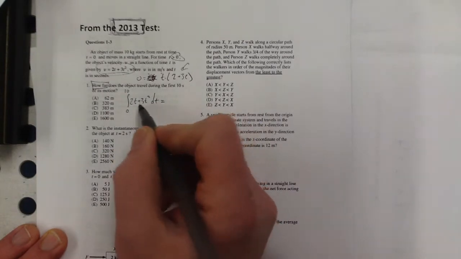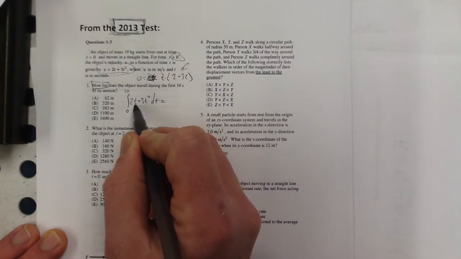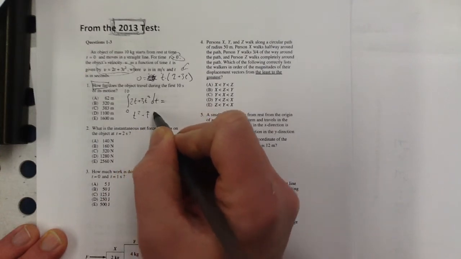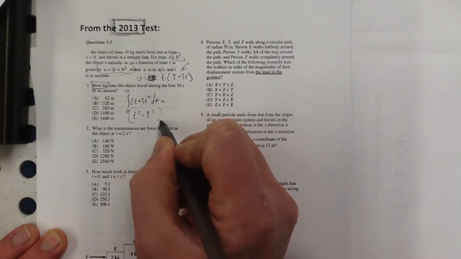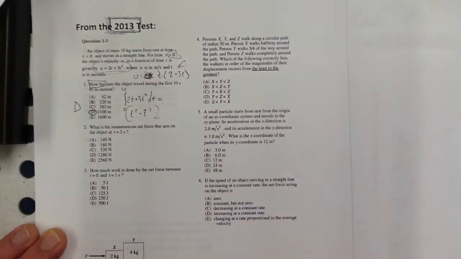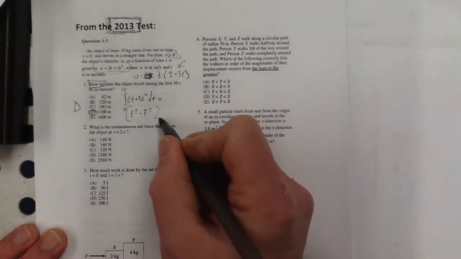So let's see. The antiderivative of 2t is t squared. Antiderivative of that is t cubed from 0 to 10. So that's 1,100. Right.